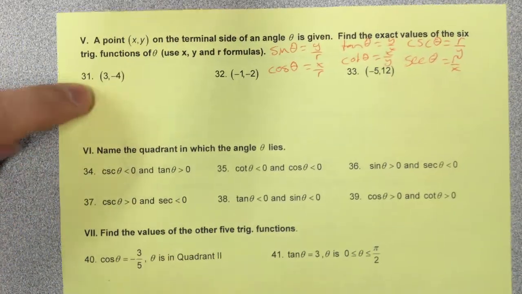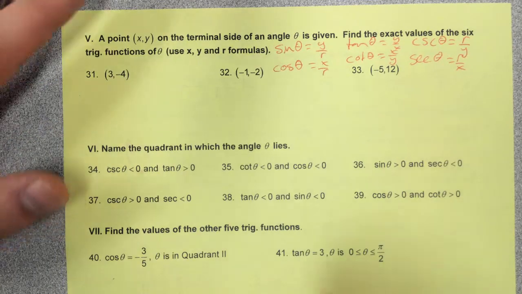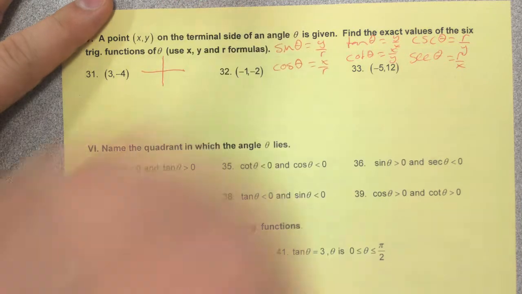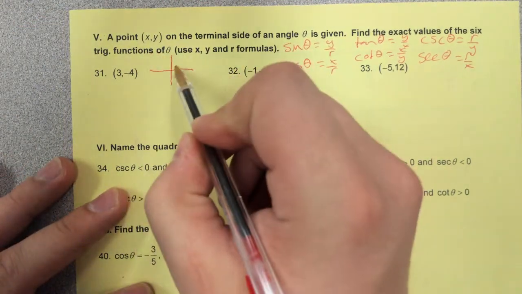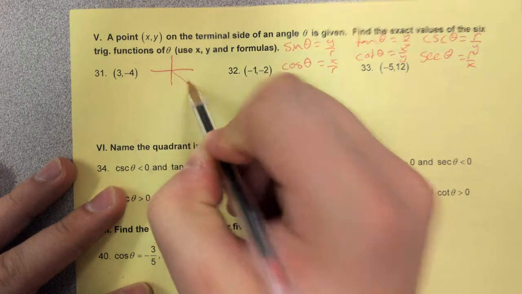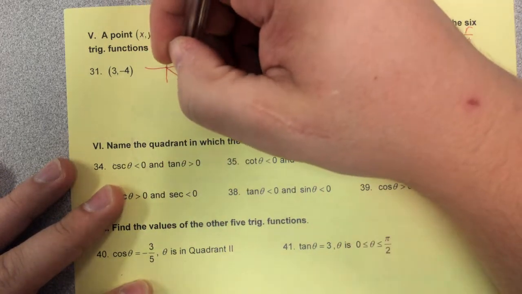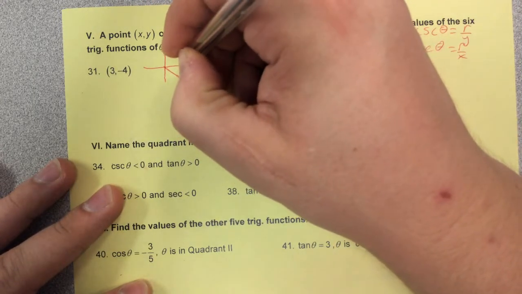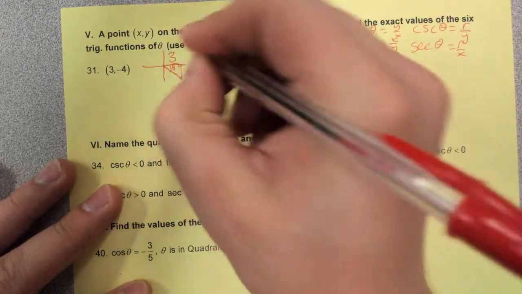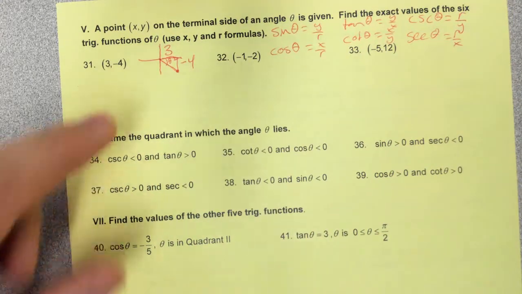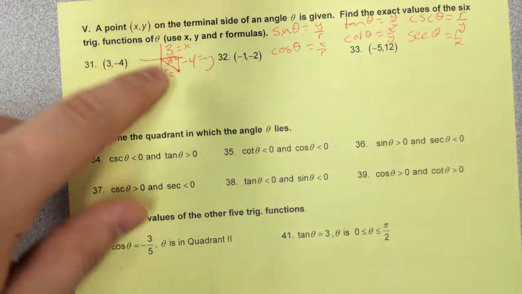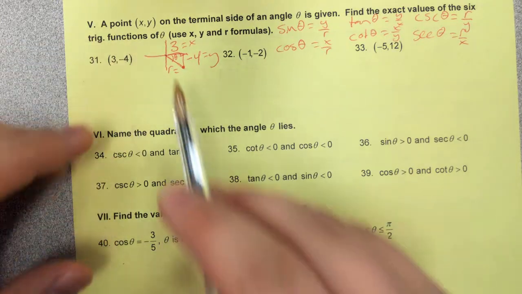Okay, so what we're given on these ones is actually a point. So I always like to draw out the situation so that I can better understand it. +3 and then -4. So we're going to be somewhere down here. These pictures don't have to be perfect. It's just getting an idea of where we're at. Okay, our theta is right here. It's a right angle. 3 is my x, -4 is my y. So that's my x, that's my y. So r is right there. Okay. We need to figure out what r is.